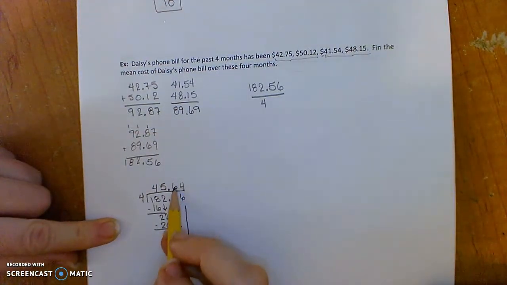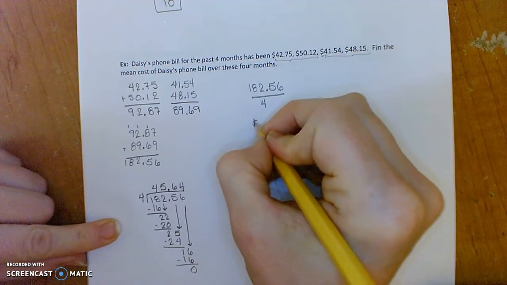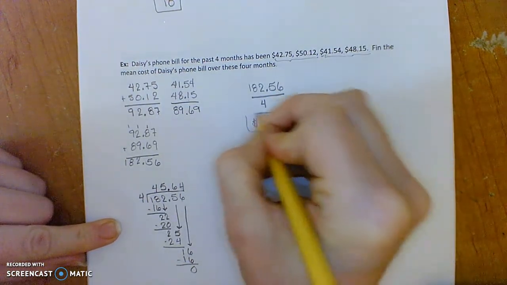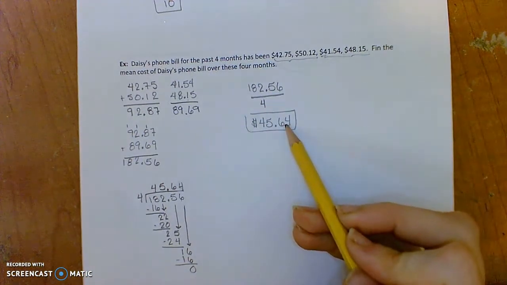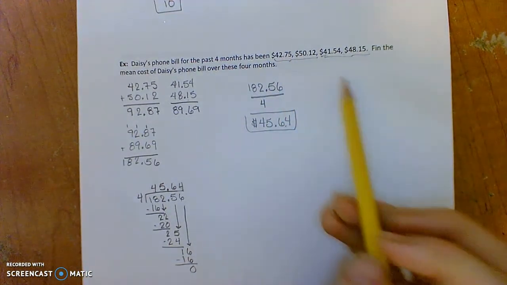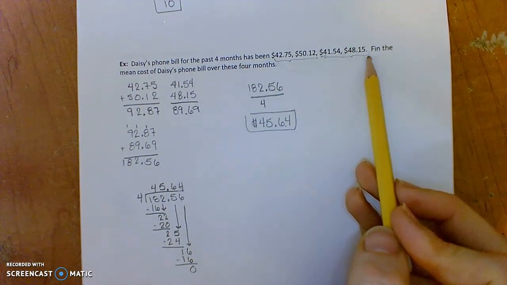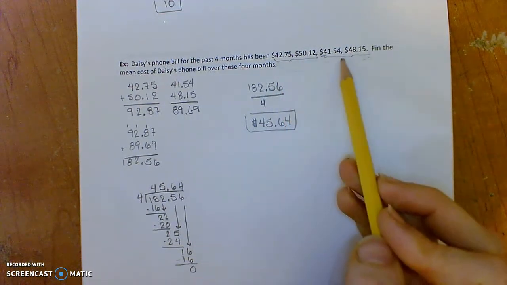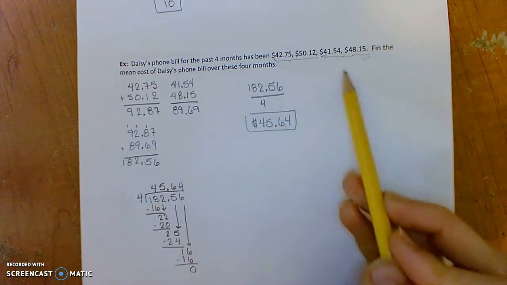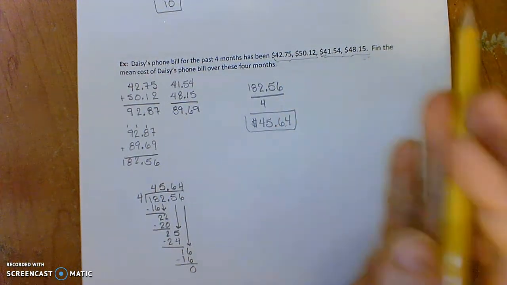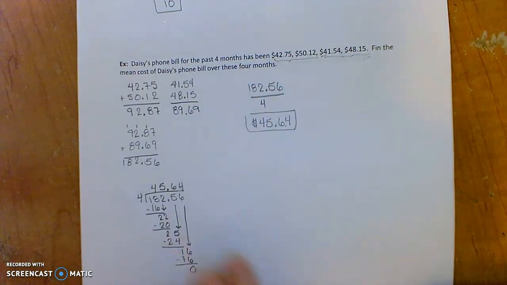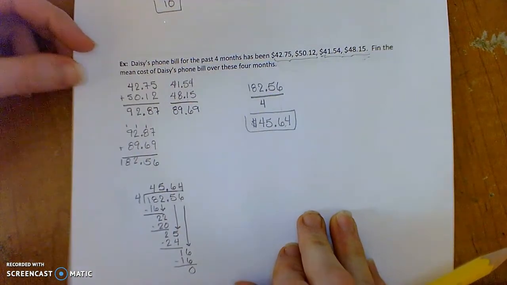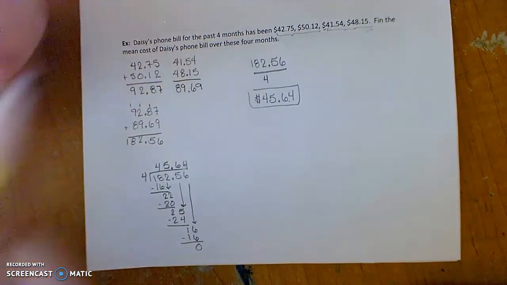So great. Here is the average, $45.64. Now let's check the reasonableness of our answer. Does it make sense that 45.64 is the average of these four numbers? 42, 50, 41, 48. Yeah, it makes sense because this value is in between, in the middle of all of these numbers. So you always want to, after you do these calculations, check the reasonableness of your answer.